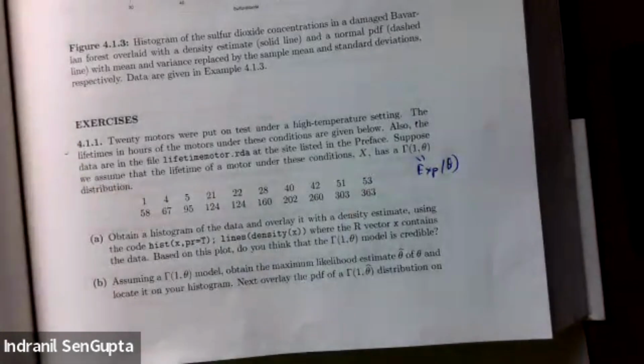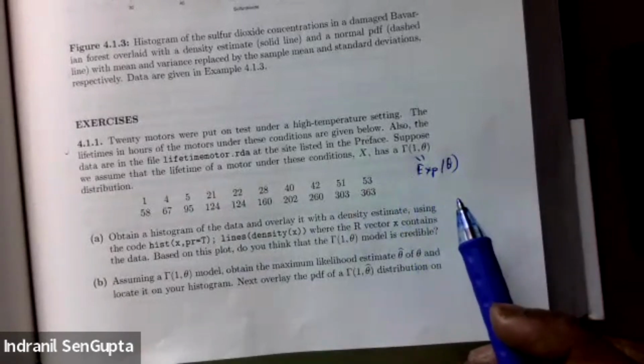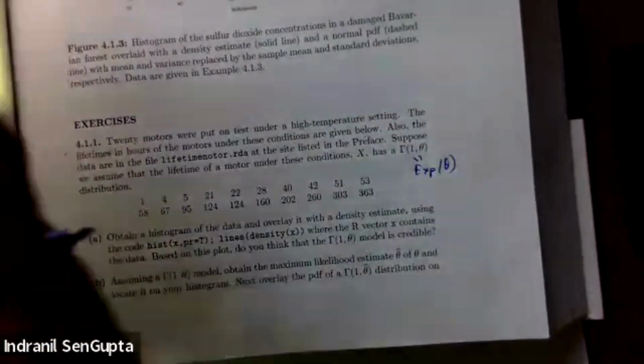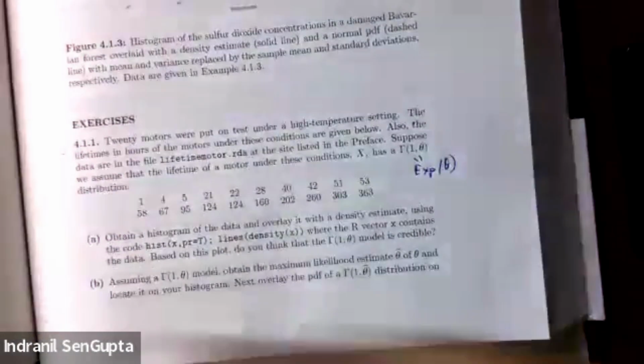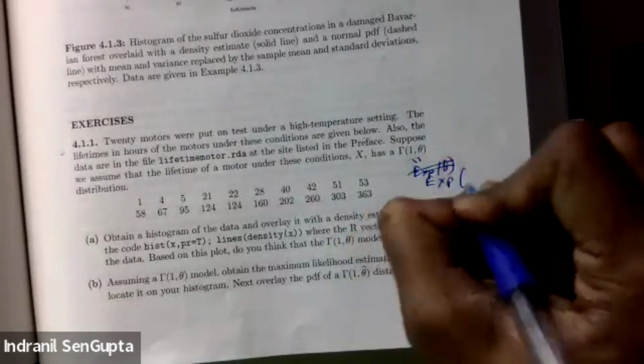According to this notation, just a second. In their case, the gamma distribution and exponential distribution have a slight difference. So it's really not exponential theta, it's exponential 1 over theta.